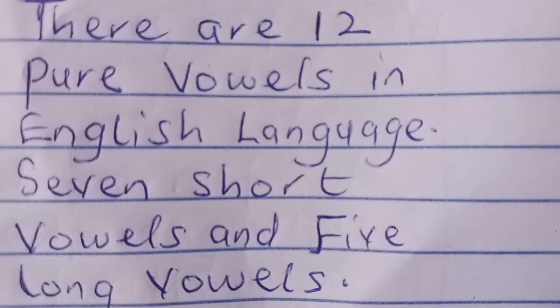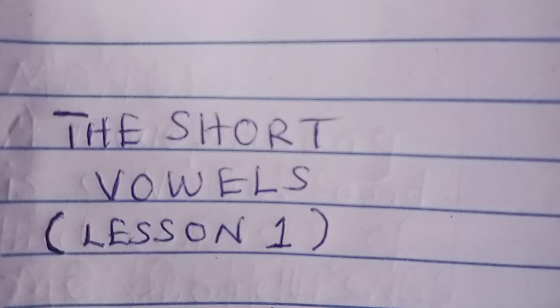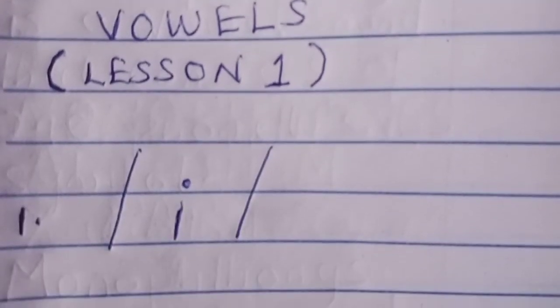So without further ado, let's go straight to the very first of the short vowels for today's lesson. The very first sound we shall be looking at in today's lesson is what you have right here. This is the first short vowel that we shall be looking at today.